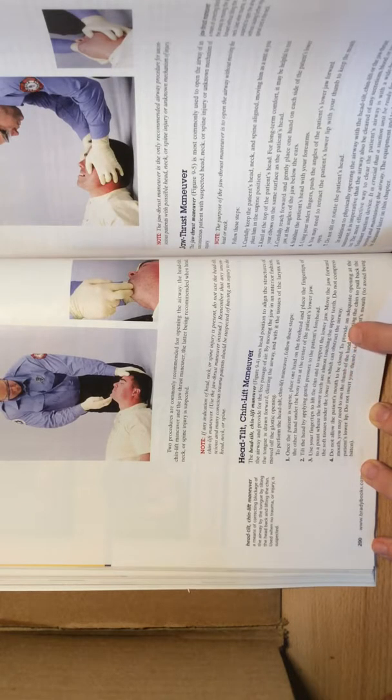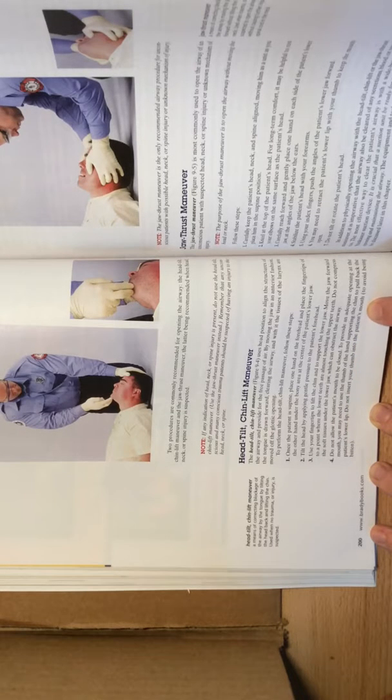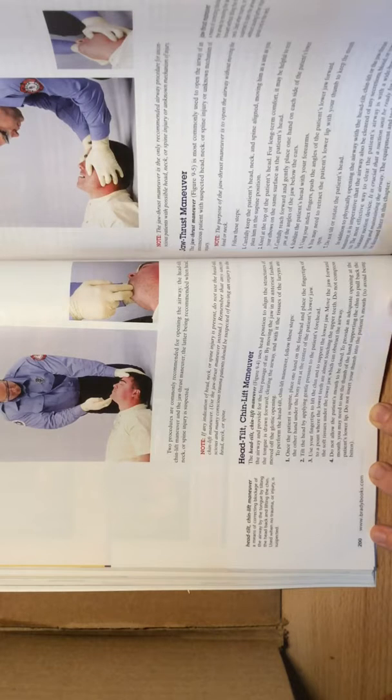Again, to provide an adequate opening at the mouth, you may need to use the thumb of the hand supporting the chin to pull back the patient's lower lip. Do not insert your thumb into the patient's mouth to avoid being bitten.